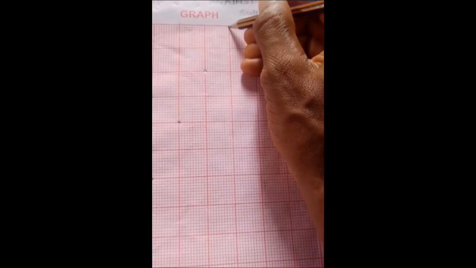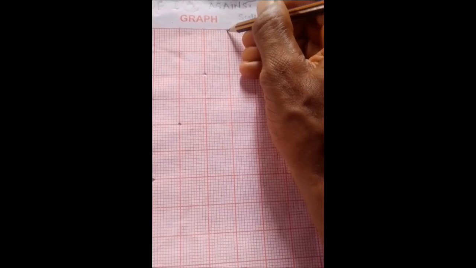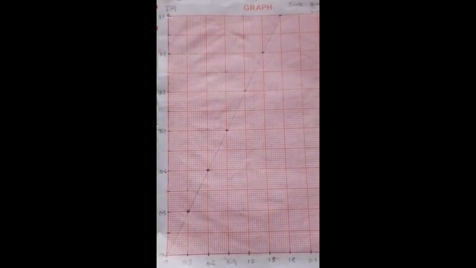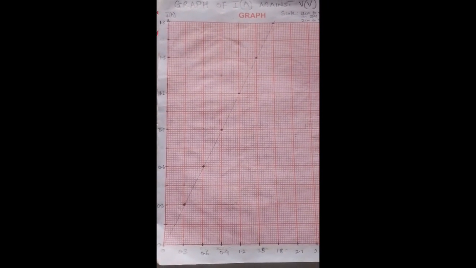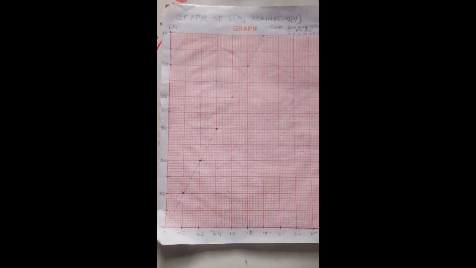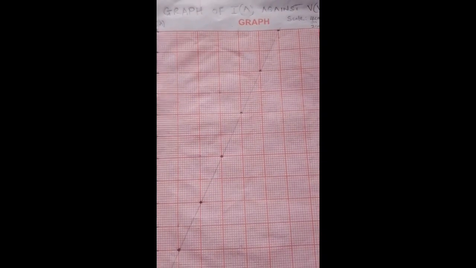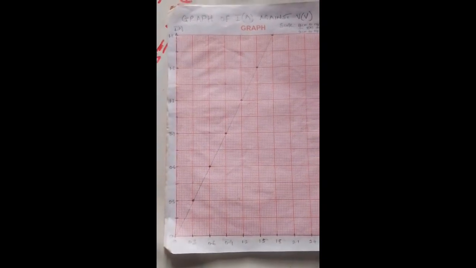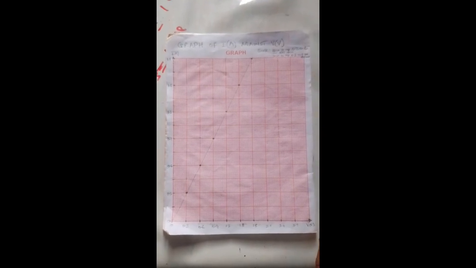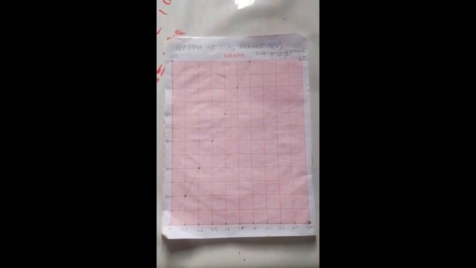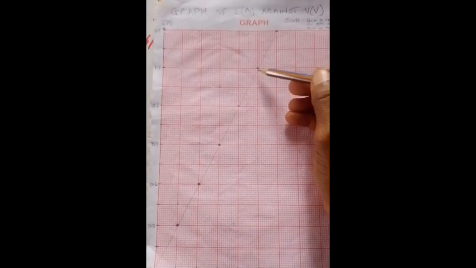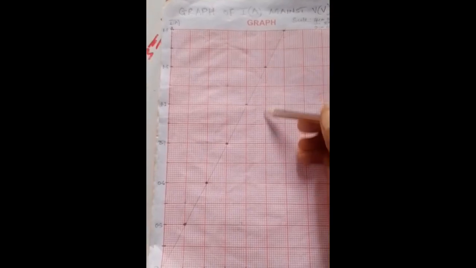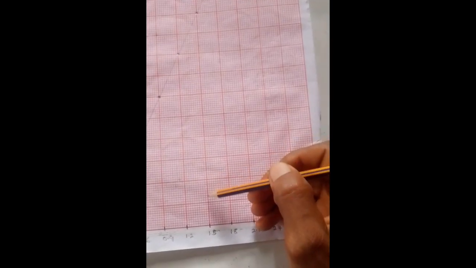We have a very, very straight line there. So we join all the points together with a straight line, as you can see. That is my line of best fit. It is really taking all the points, passing through all the points. At times it may not pass through all the points, but at least it should pass through three points.